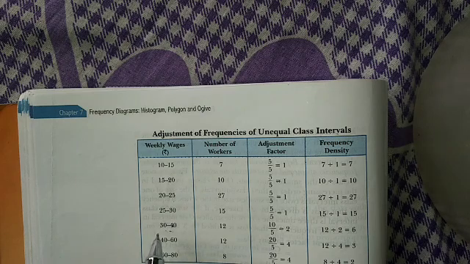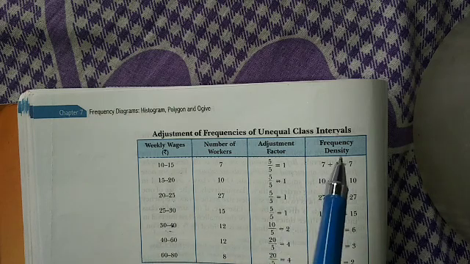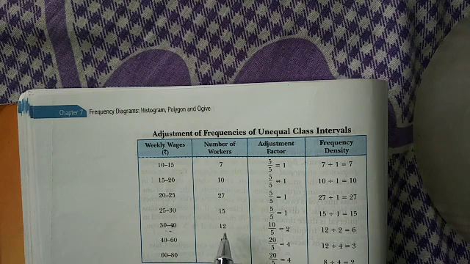Now here, from 30 to 40, number of workers 12. Here the adjustment factor is 10 by 5, that will be equal to 2, and frequency density is 12 by 2, that will be equal to 6. And here again from 40 to 60, the class interval is 20, so the adjustment factor is 20 by 5, that will be equal to 4, and frequency density is 12 divided by 4, that will be equal to 3.